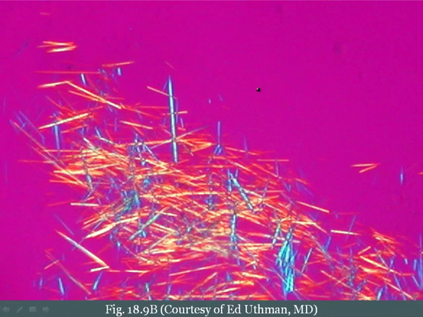Now, board examiners like you to know what is meant by negative birefringence, and basically what it means is that when the crystals lay flat, they're yellow. And so the way I remember this is that when they lay low, they're yellow. And so that's an important thing to be aware of. Board examiners could also ask you, what color are the crystals under parallel light? And the answer is yellow, and that's easy to remember because there's two L's in both yellow and parallel.